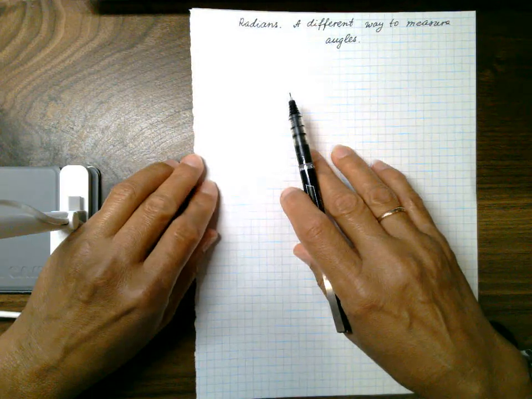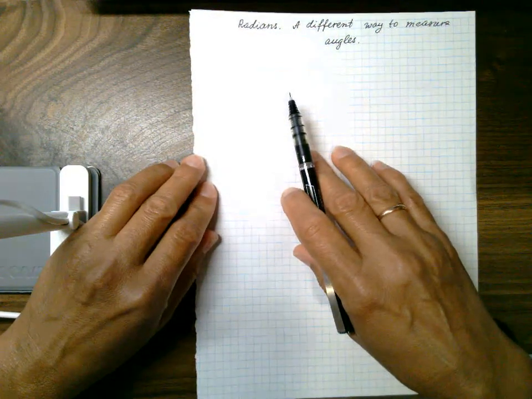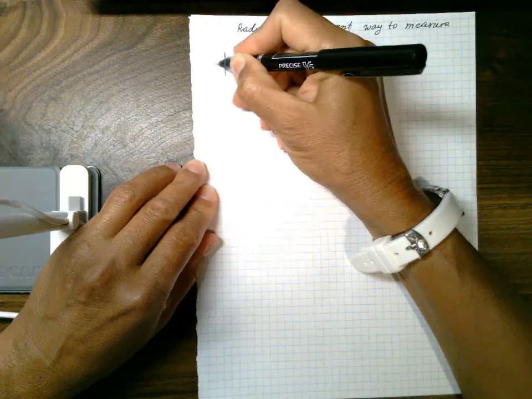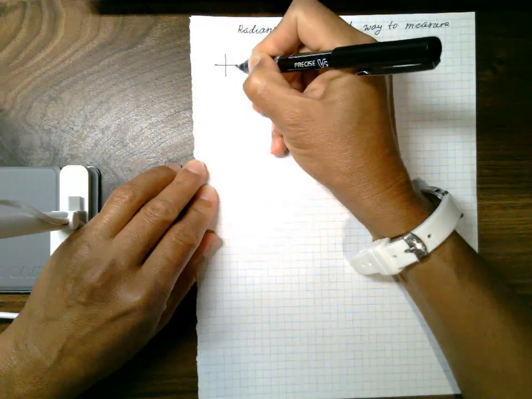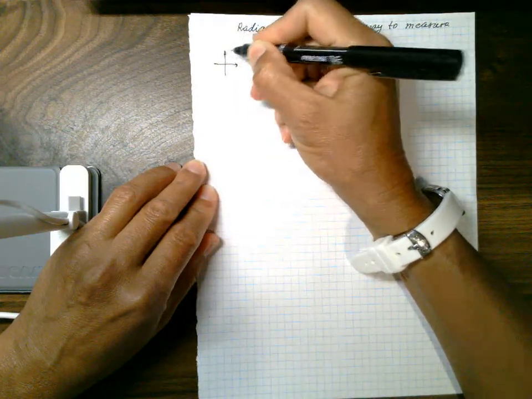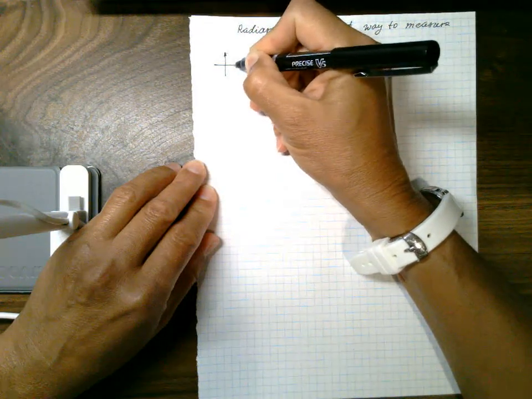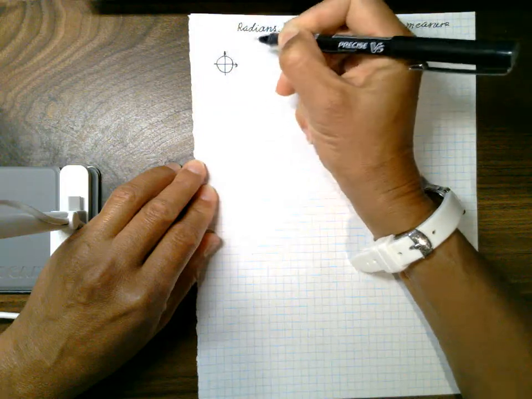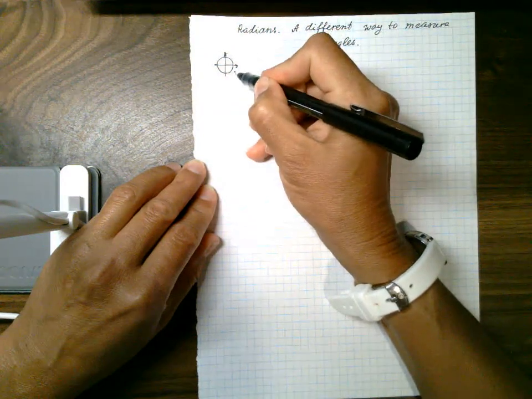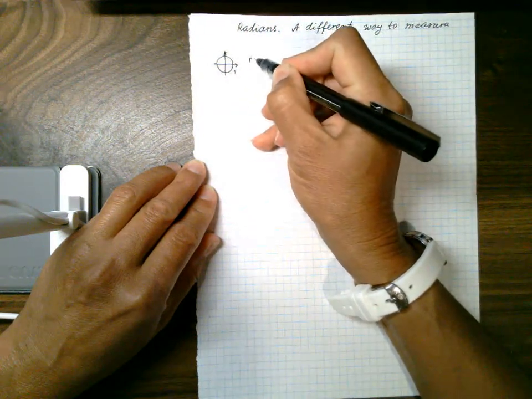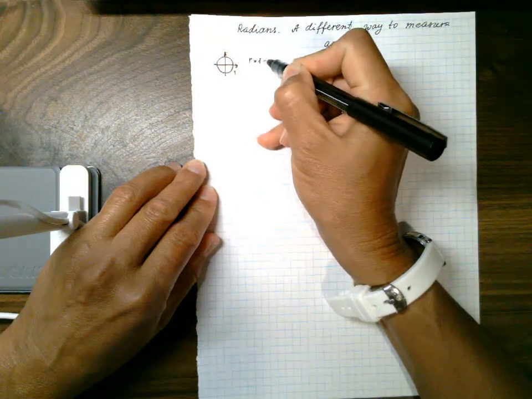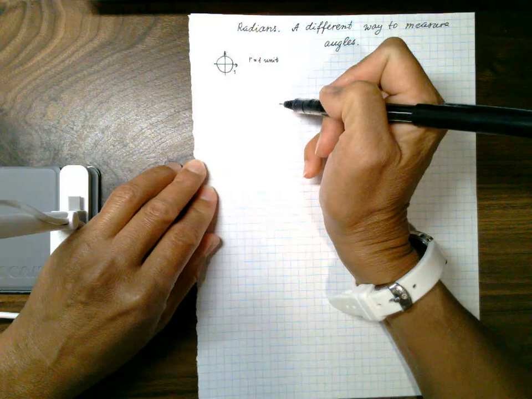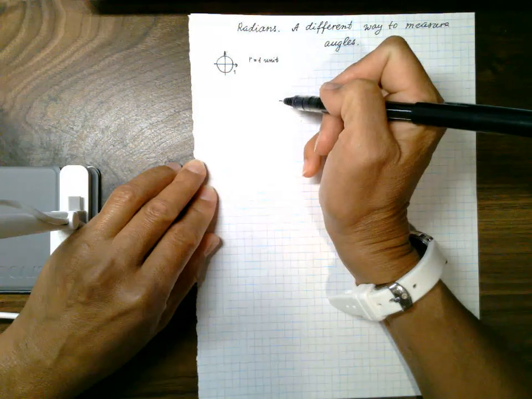How are we going to deal with radians? Well, for radians, we are going to draw a unit circle. Unit circle, it's a circle of a size of 1 unit. I don't know, something like this. And my picture is going to be 1 square, 1 unit circle. The radius of this unit circle is 1 unit. Okay, so what are we going to do on this unit circle?